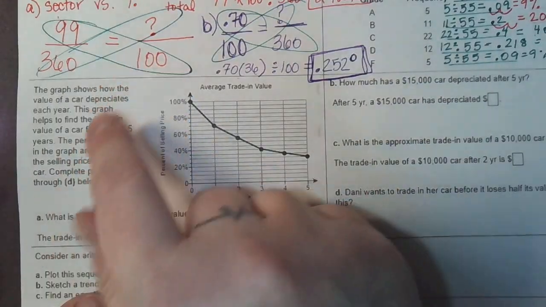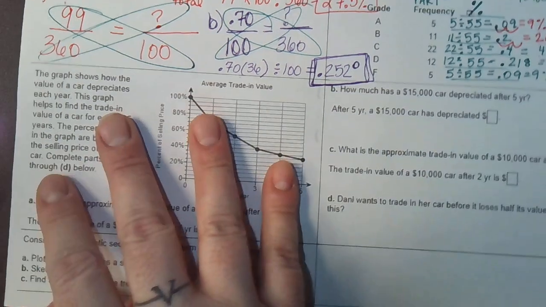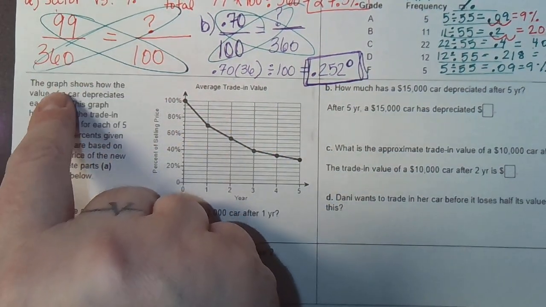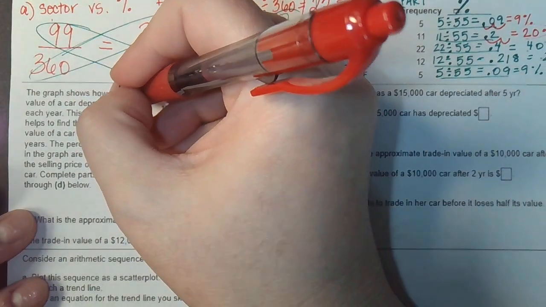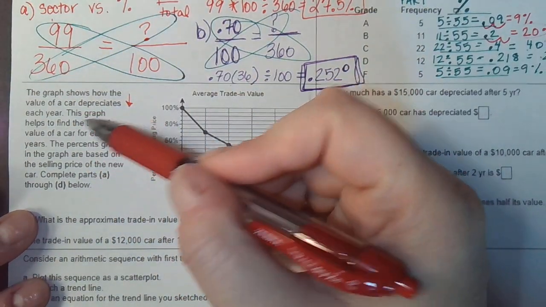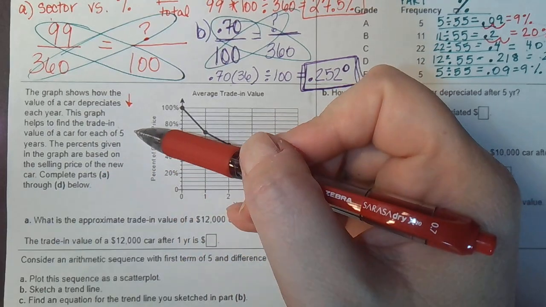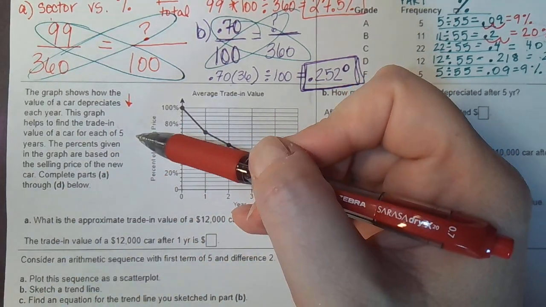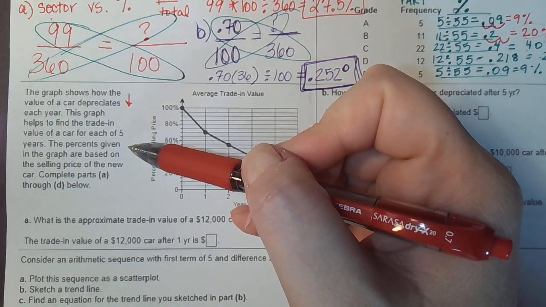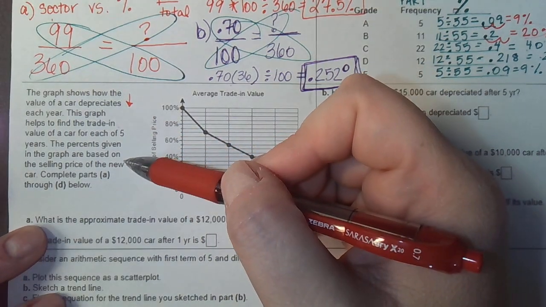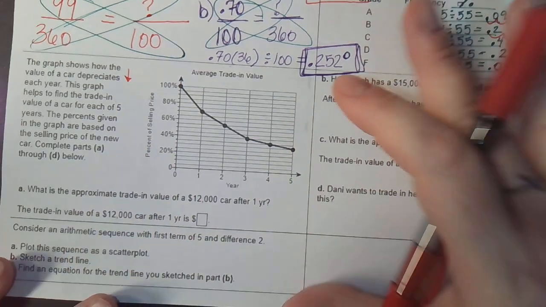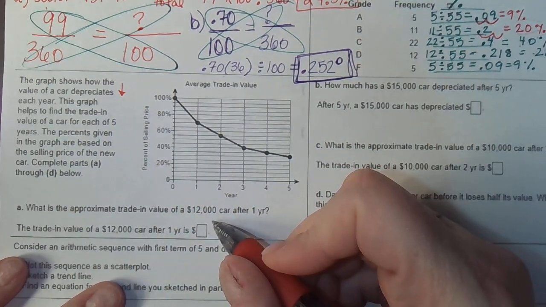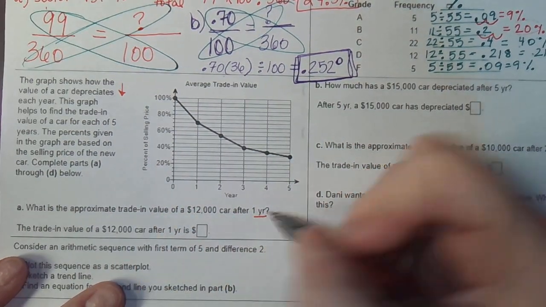Okay, let's keep going. The next sucker we're going to talk about is a line graph. It's just a line with some dots on it. Alright, it says the graph shows how the value of a car depreciates. That means goes down each year. This graph helps to find the trade-in value of a car for each of 5 years. The percents given in the graph are based on the selling price of the new car. Part A, what is the approximate trade-in value of a $12,000 car after 1 year?